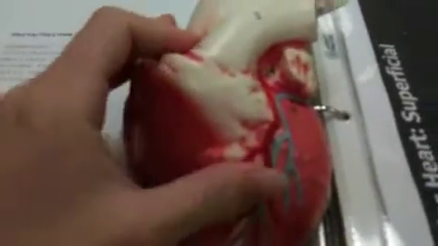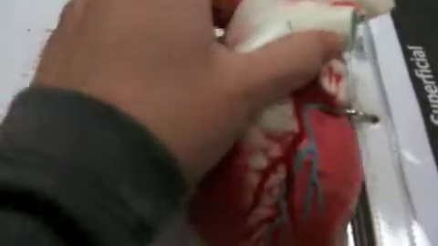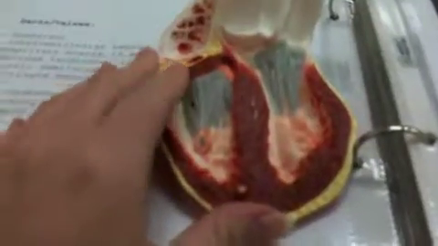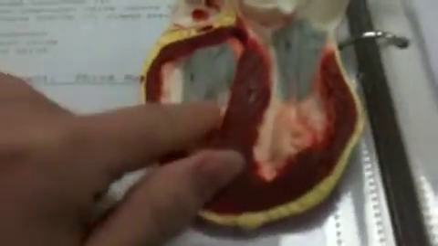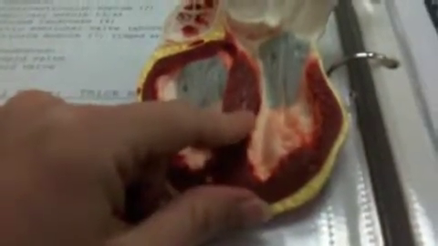When you open up the heart, we already know that this is the right atrium, right ventricle, left atrium, left ventricle. So when you open up the heart, you can actually see the divisions: right atrium, right ventricle, left atrium, left ventricle. So inside the heart, you have the chordae tendineae, which is this gray part, and pulling on those muscles, you have the papillary muscles. And then in the atrium, you have the pectinate muscles. Between the ventricles, you have a wall. It's called the intraventricular septum.